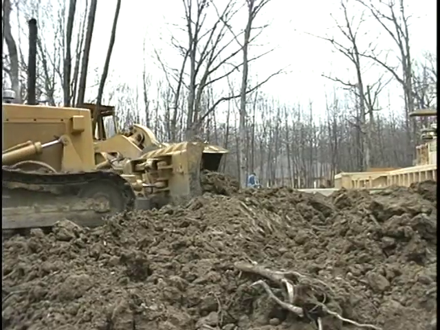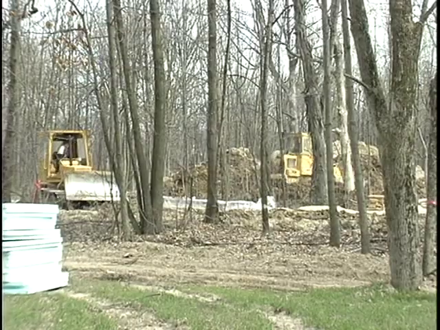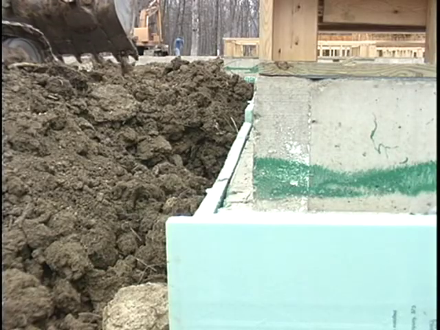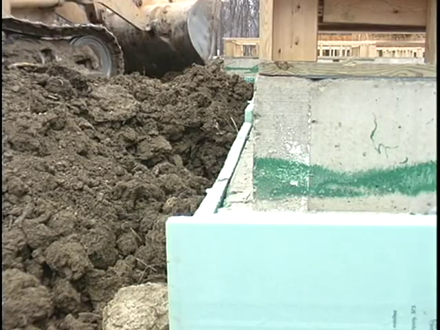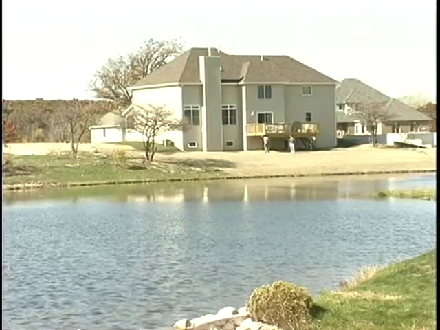The finished grade should be sloped away from all sides of the house, so surface water will run away from the foundation. If water puddles along the foundation, it can flow down and clog the drain tile or cause excessive settling, freezing, and cracking.